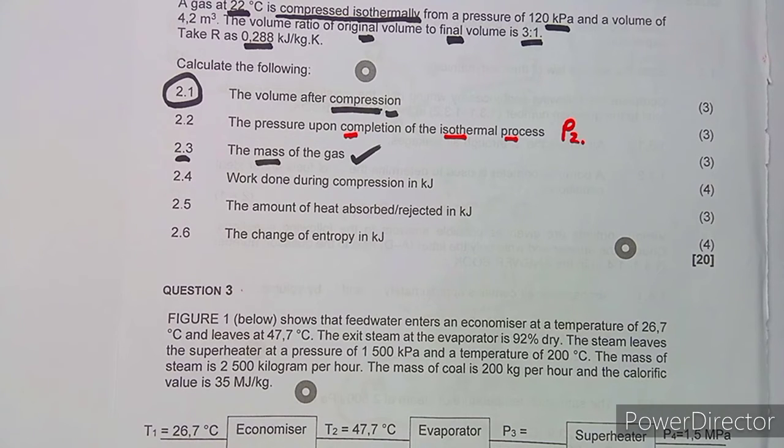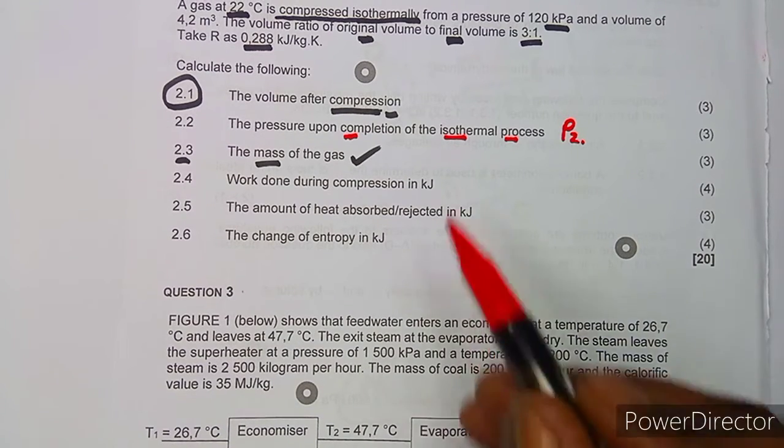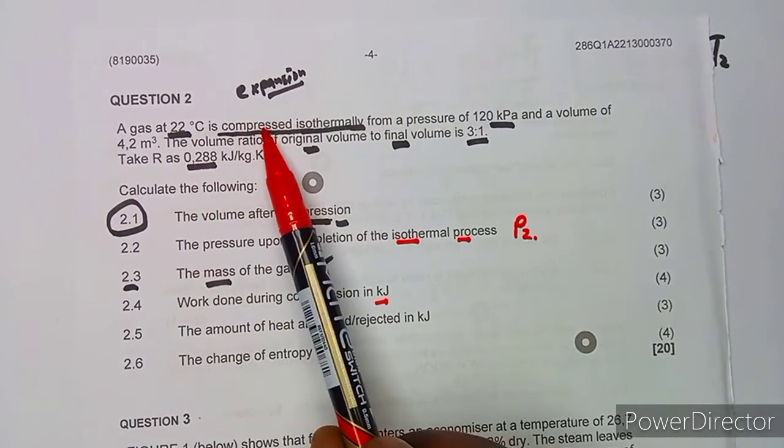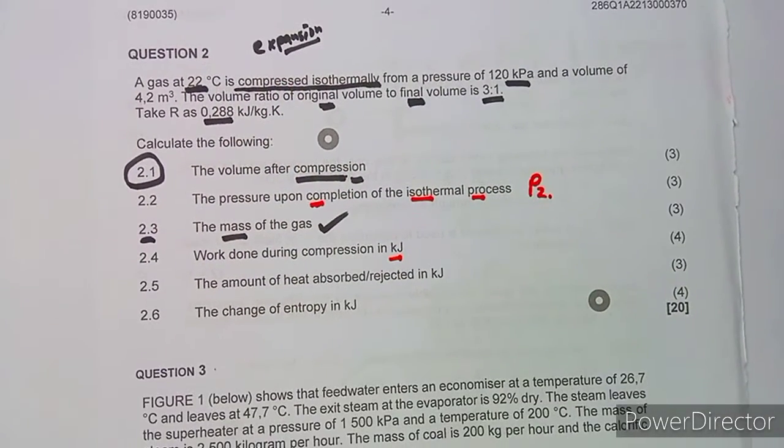All right, let's move on to the other question, which is on 2.4. The work done during compression in kilojoules. Okay, so that is where we are now going to see the effect of this compression. When it is being compressed, it means the work done is going to be negative, because it's a compression.